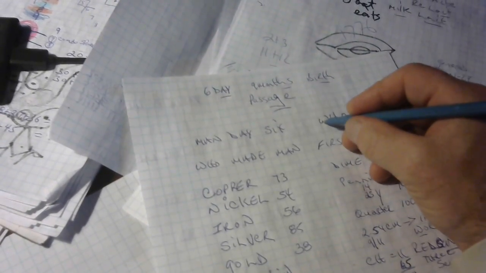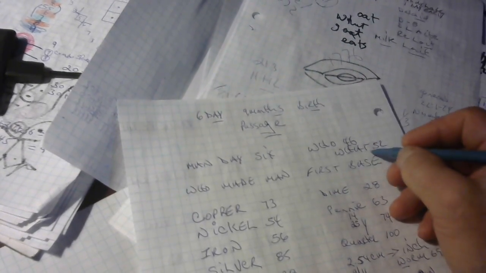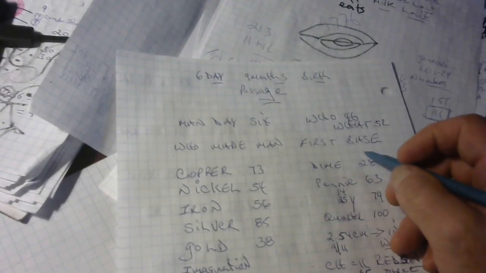23, 31, 46, 15 and 8, 23 and 23, 46. Hat, 21, 29, 39, 49, 52. 23 and 8, 31, 32, 42, 52. Earth, Earth X. Who made man? First base. First equals to 72. 39, 49, 59, 66, 72.